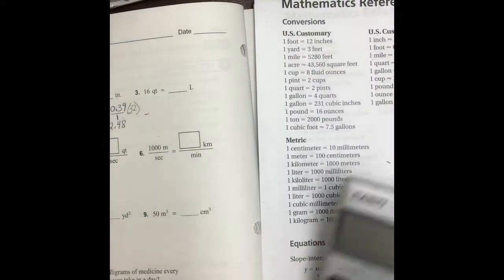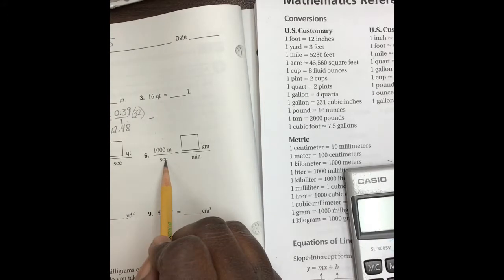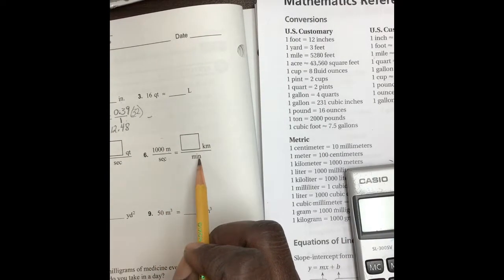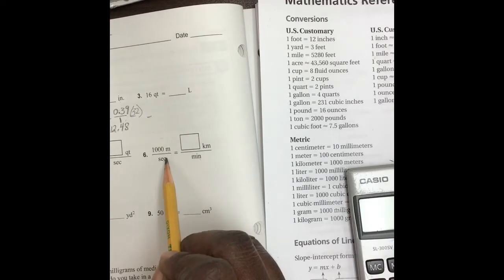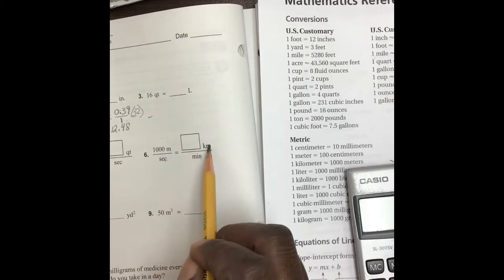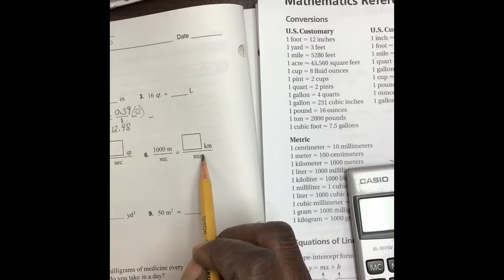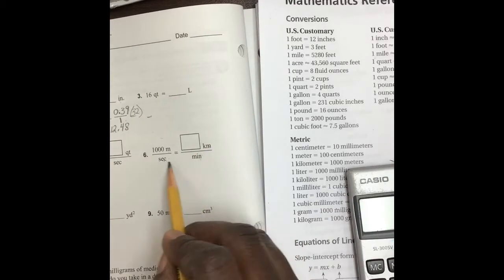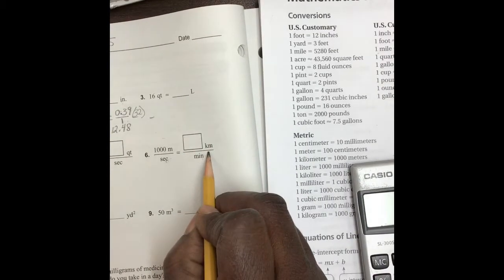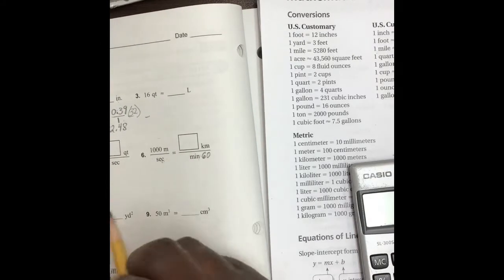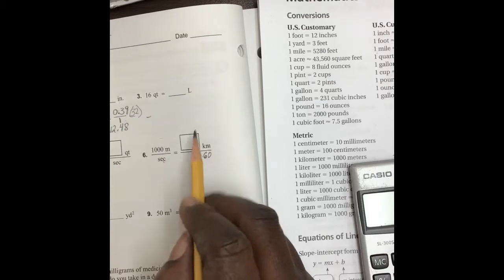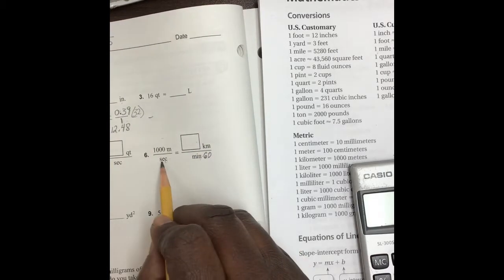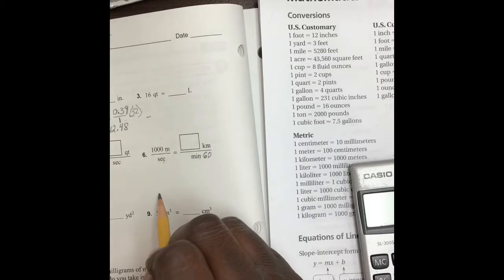On number 6, we have 1,000 meters per second, okay? And then we want this to be kilometers per minute, all right? So now, how many seconds are in a minute? Well, we know that there are 60 seconds in a minute. So once we convert this meter to a kilometer, we're going to have to multiply by 60 to get it per minute. Okay? So let's see how that's going to work.